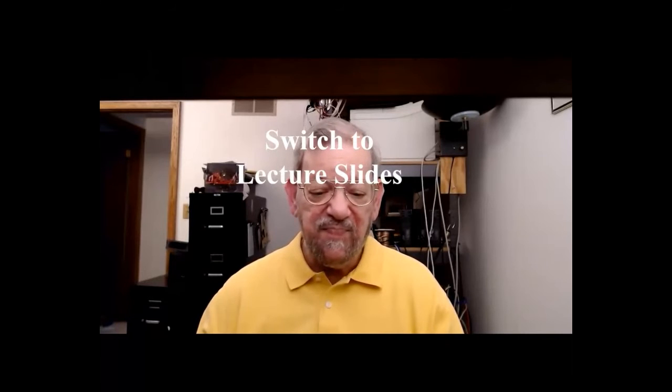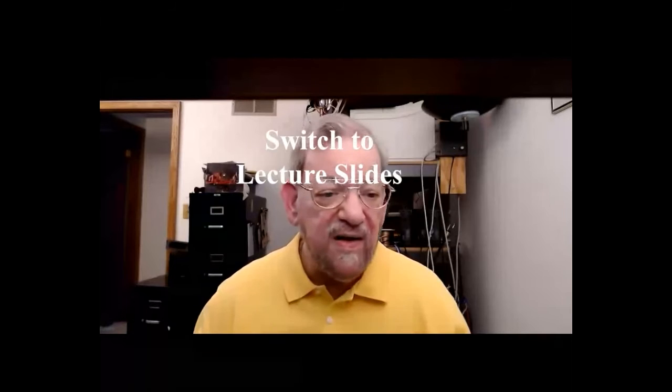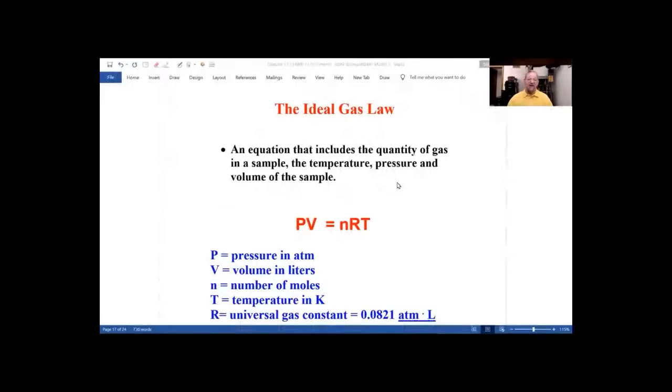Now, it turns out all those things you can measure, they're mathematical relationships, which we call the gas laws. And my favorite gas law is the ideal gas law. Let's take a look at that. And the ideal gas law, as you see on your screen, is PV = nRT.